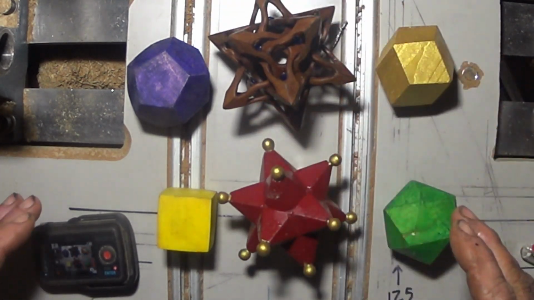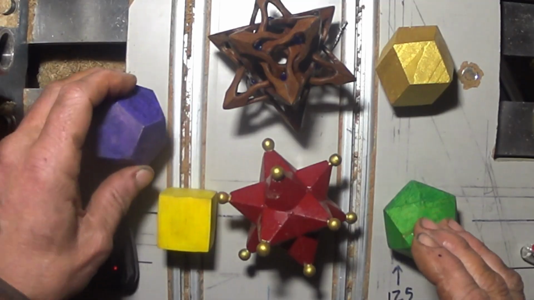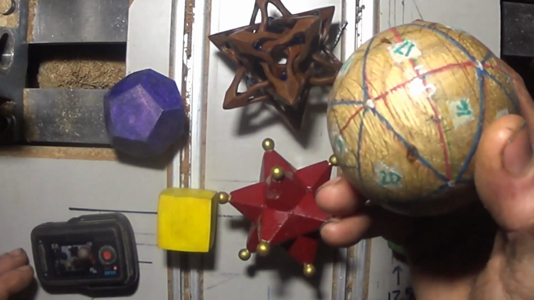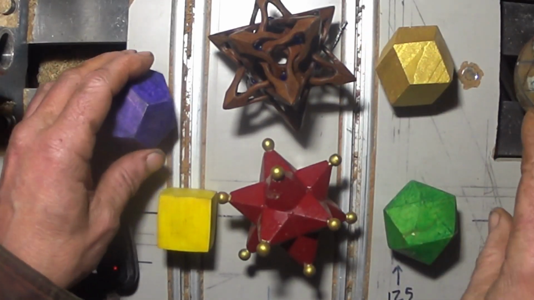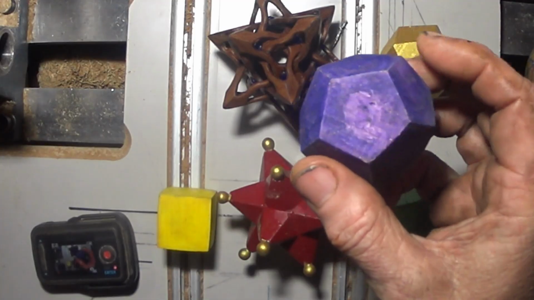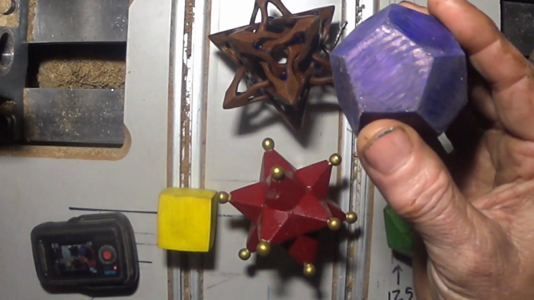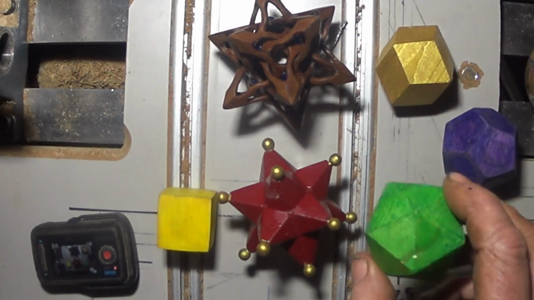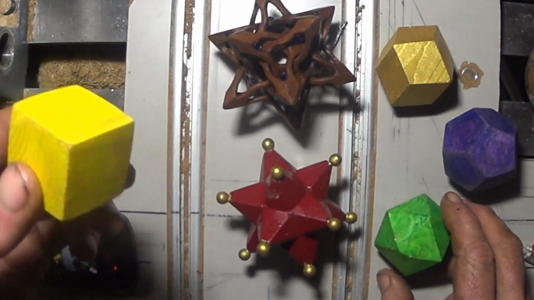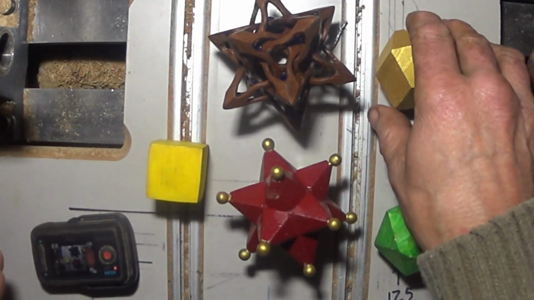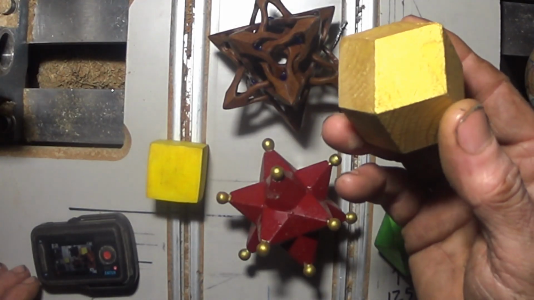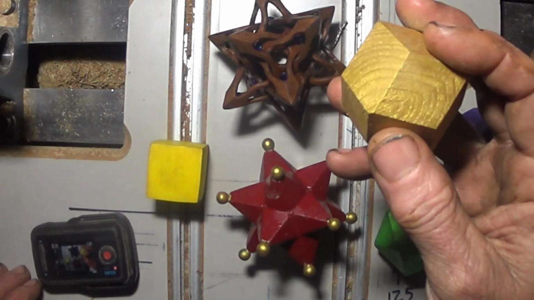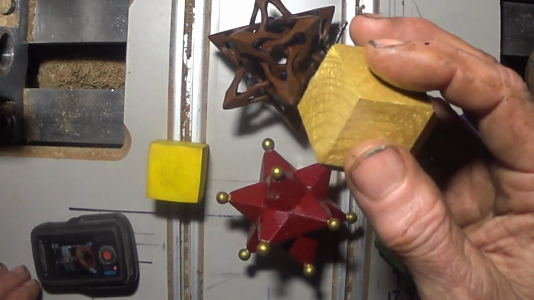Right, and then generally about the direction that I'm going, I started off with turning spheres, as you know, lots of spheres, and then into these platonic solids like the dodecahedron and the icosahedron and cubes and all of the platonic solids, and some others like this, I think that's an Archimedean solid, a rhombic dodecahedron.